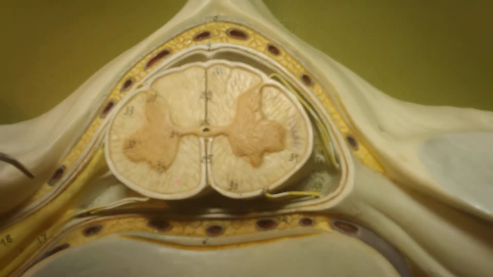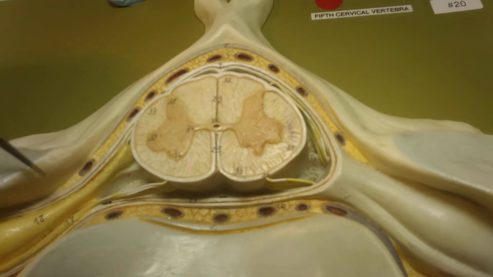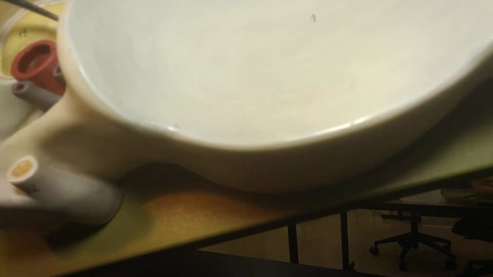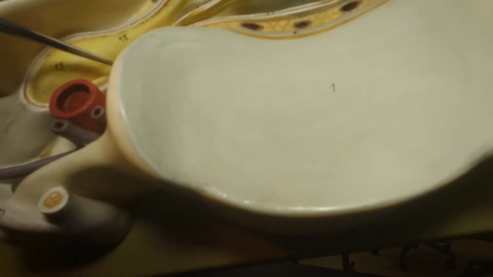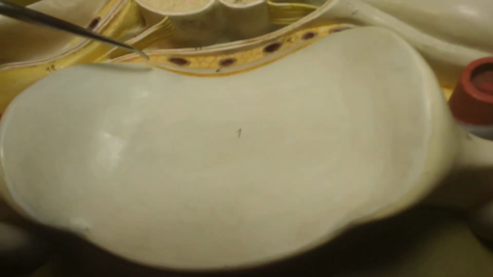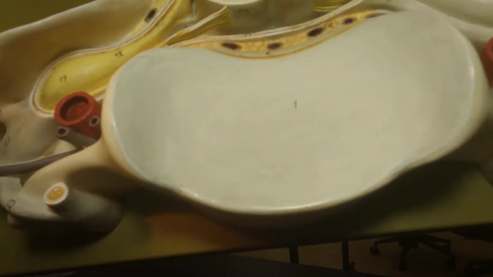Also, another feature that helps you to identify your front and back of the spinal cord is the posterior root ganglion. This knot-like structure is a posterior root ganglion. The spinal nerve is a mixed nerve.